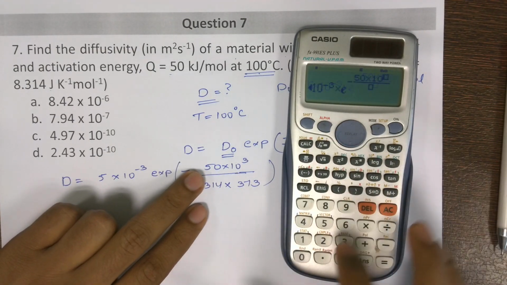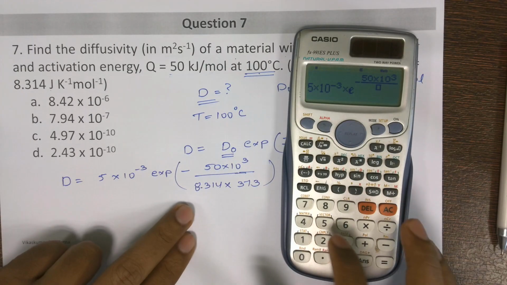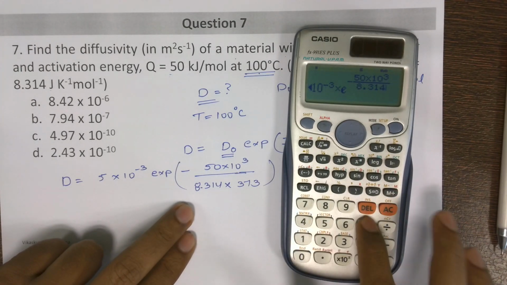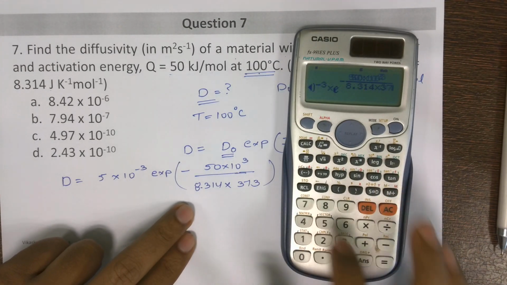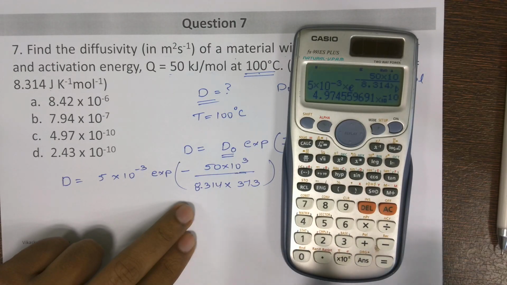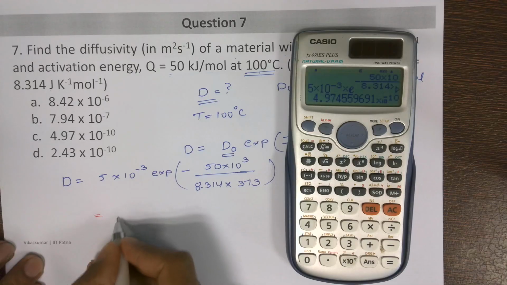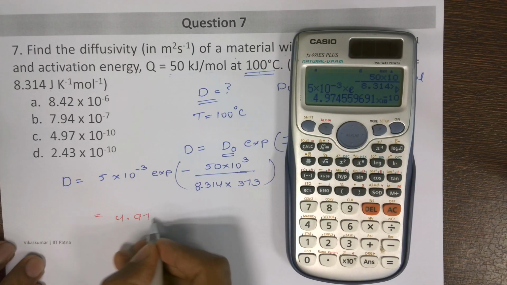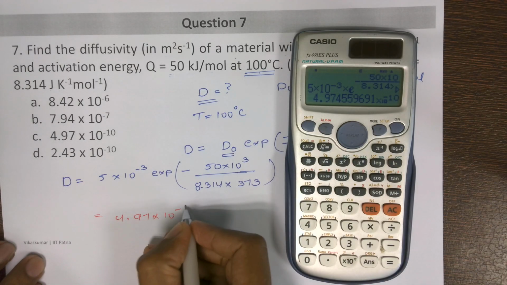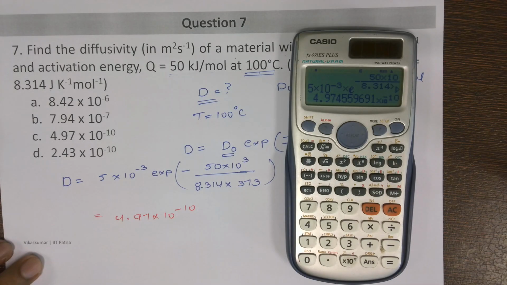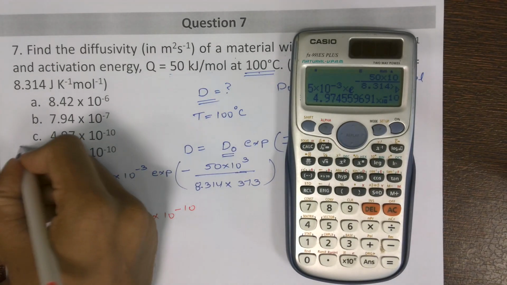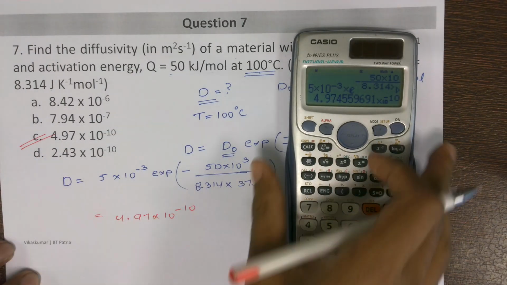Multiplied by 10 to the power of 3, 8.314 multiplied by 373. So we can get the answer, D is given to us as 4.97 into 10 to the power of minus 10. Yeah, that's right. Option C is the right answer over here: 4.97 times 10 to the power minus 10.